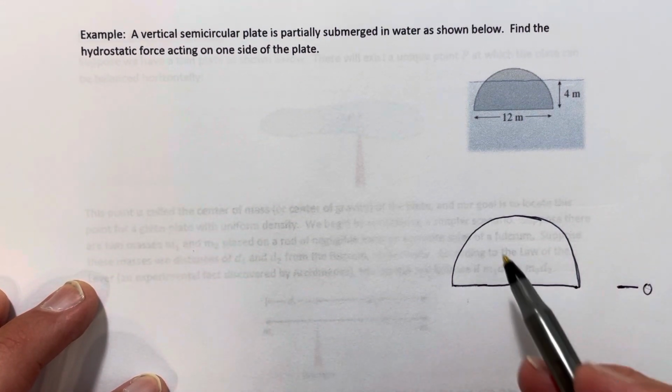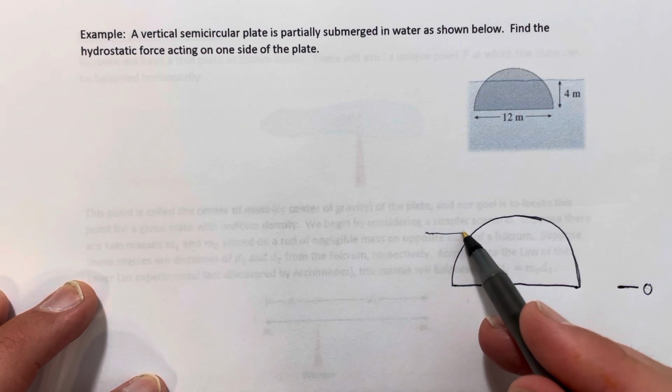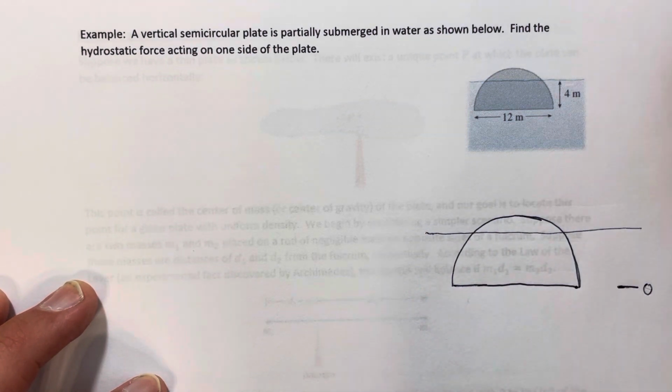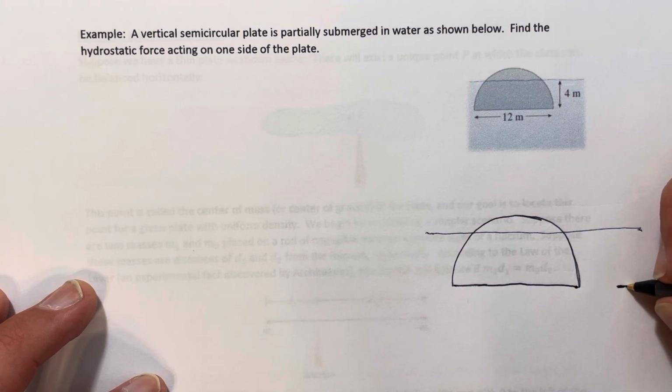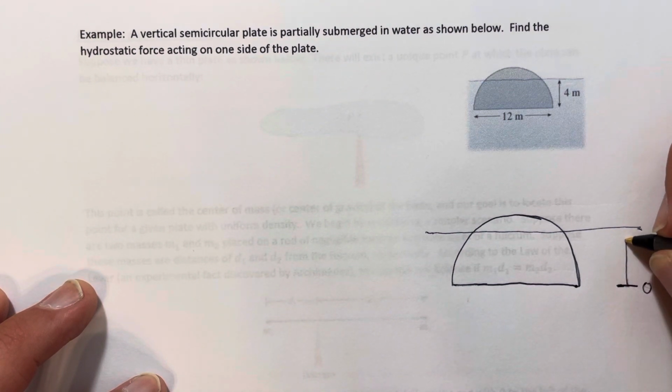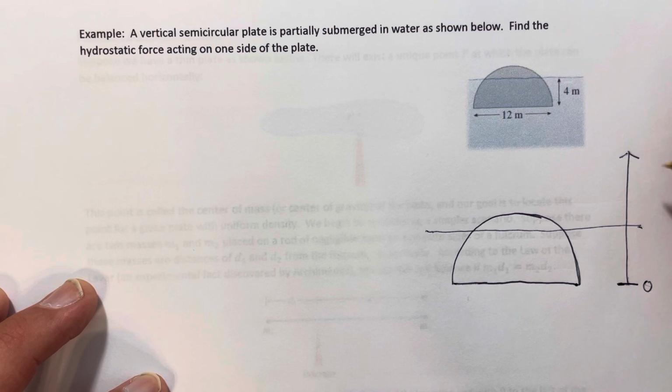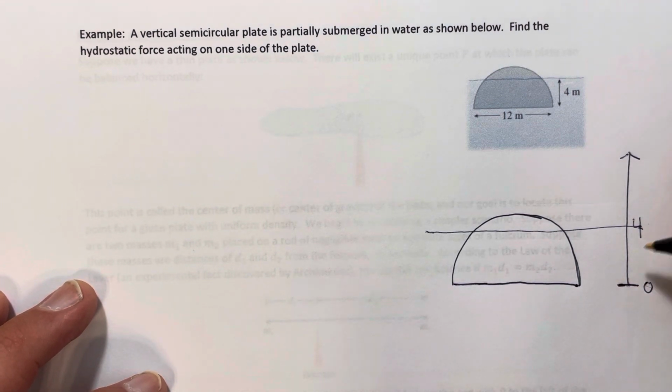Now let me actually draw the water in here too. So I'm going to have the water line be right there. My coordinate system is going to increase as we go up. So the relevant value I want to label here is really just this one, 4. Okay, so from here to here we have a depth of 4 meters.